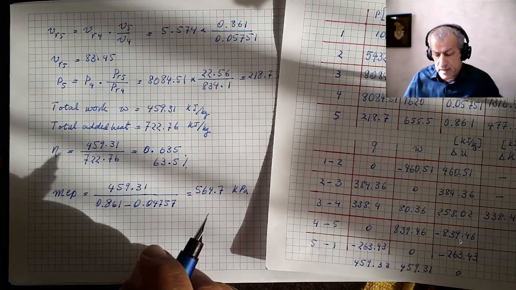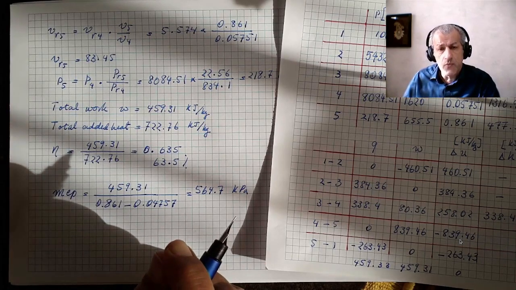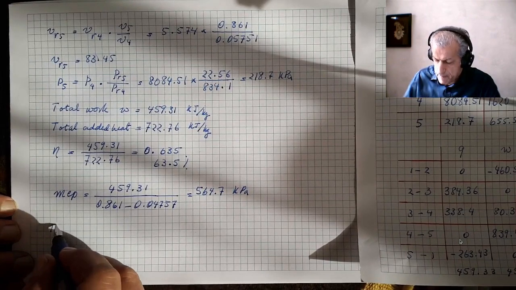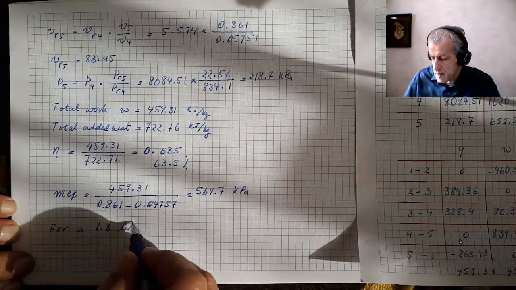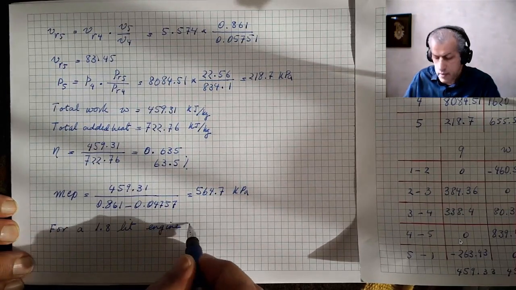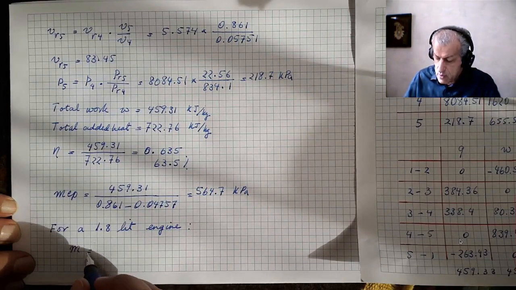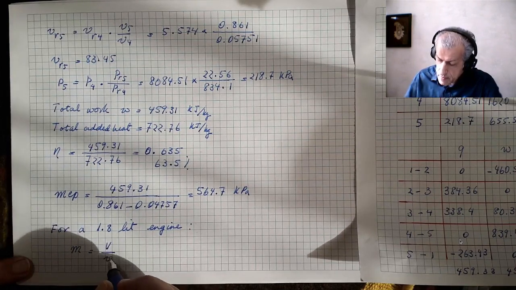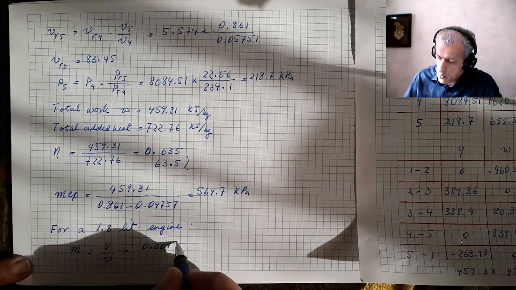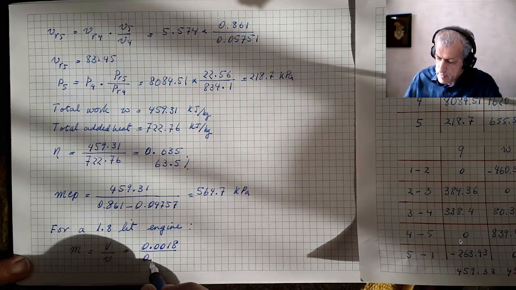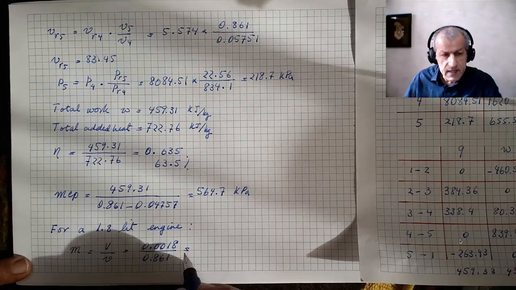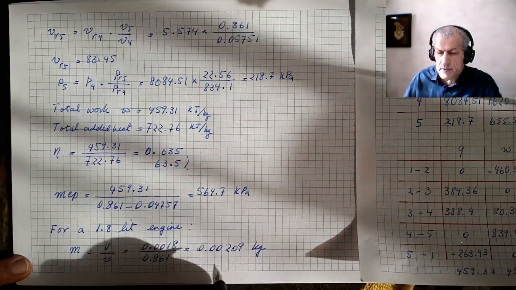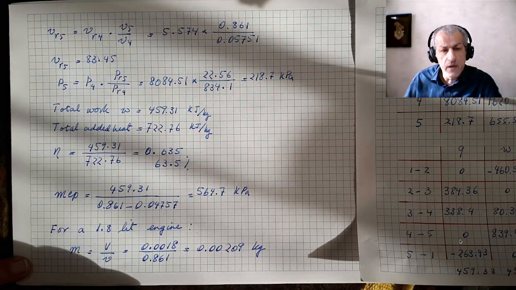Now, if this is, say, a 1.8 liter engine, then for a 1.8 liter engine, the mass flow per cycle would be V over v, which equals 0.0018 divided by 0.861, and the mass flow per cycle is 0.00209 kilograms of air.